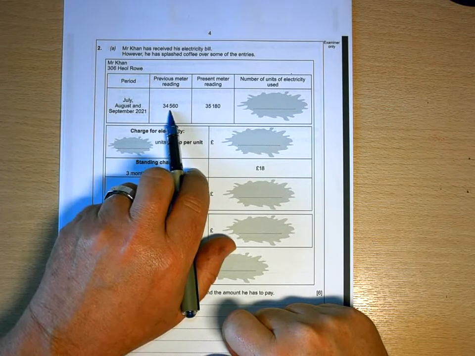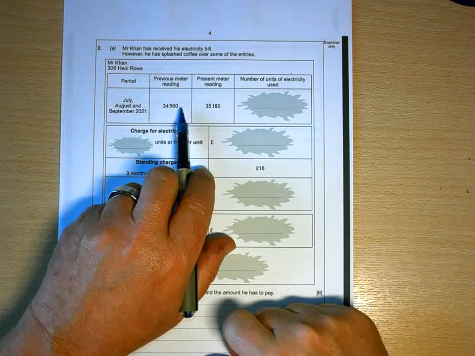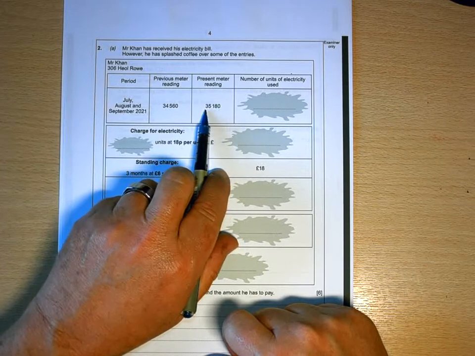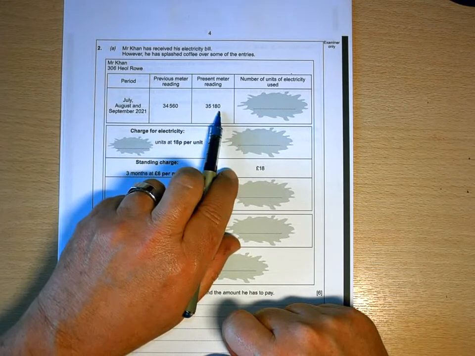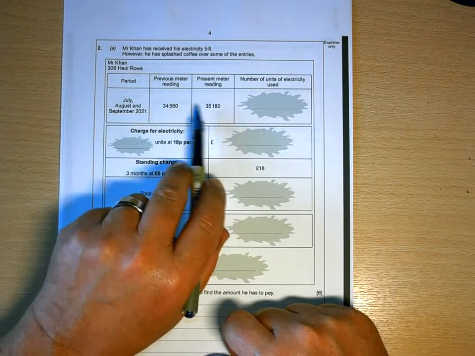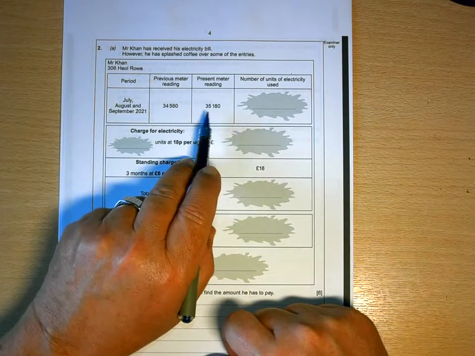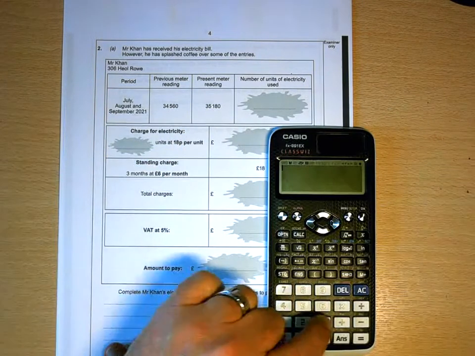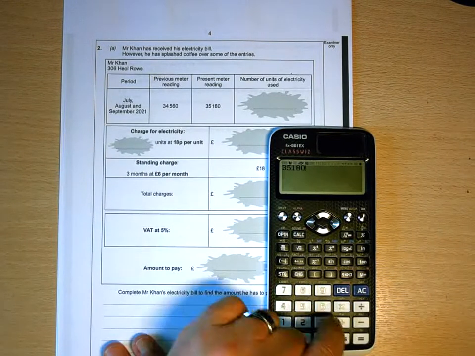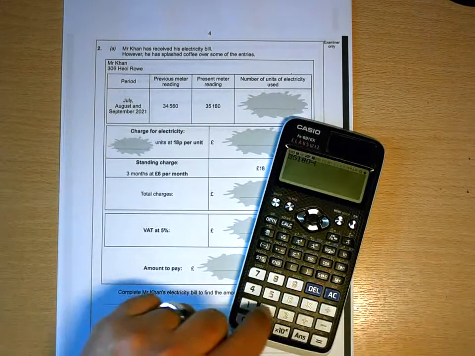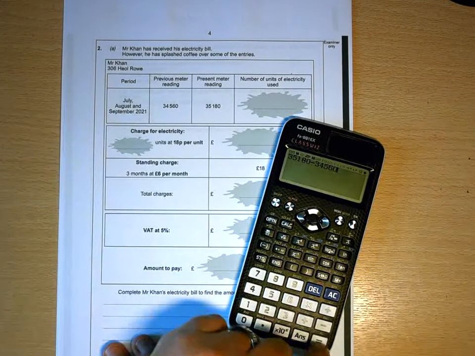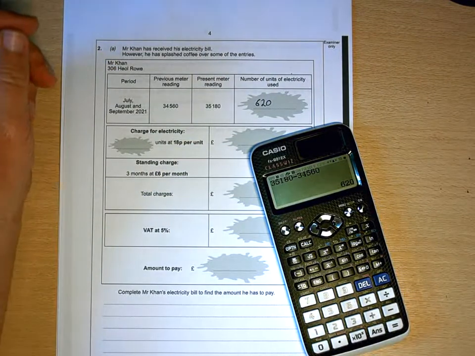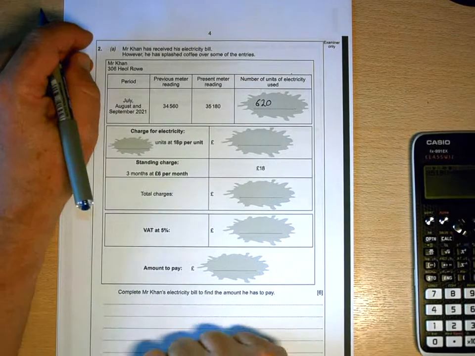So the meter reading then was 34560. Once you paid the bill, it freezes to measure the next bill, and the meter has now moved on to 35180. So the first thing you need to do here is work out how many units of electricity you've used, by subtracting these values to work out the difference. 35180 take away 34560 equals 620. So Mr. Khan has used 620 units of electricity that he has to pay for.